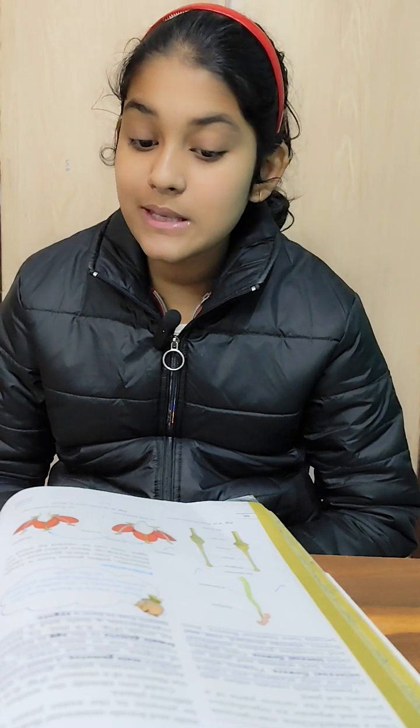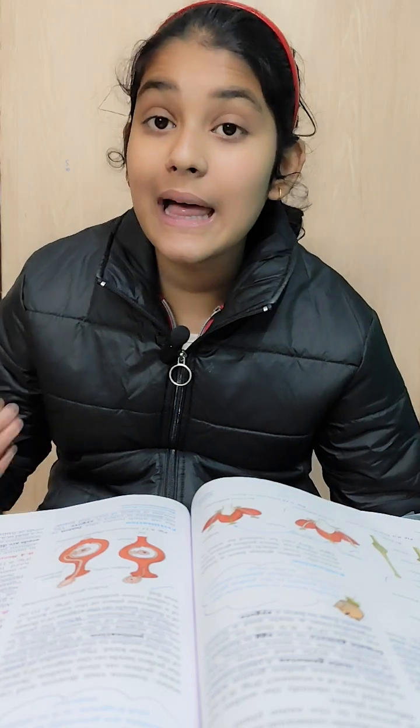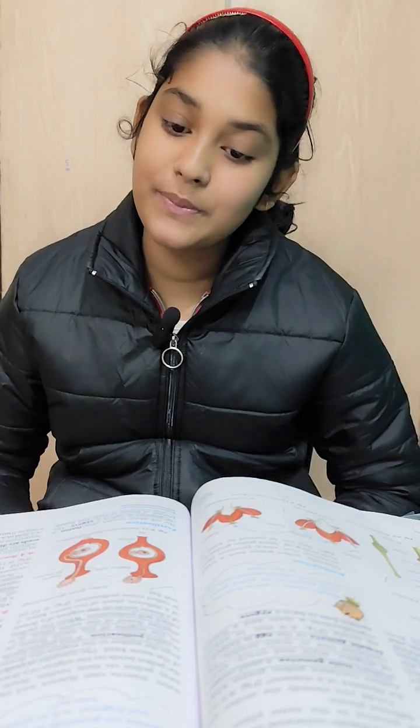Now next, one of the very important processes of this chapter is pollination. Generally, pollen grains have a tough protective coat which prevents them from drying up. Since pollen grains are light, they can be carried away by wind or water. The transfer of pollen from the anther to the stigma of a flower is known as pollination.